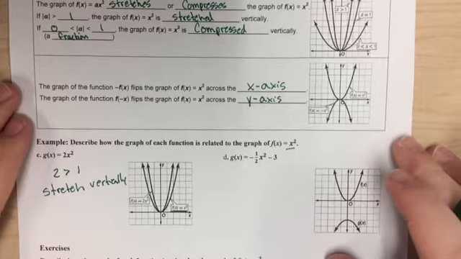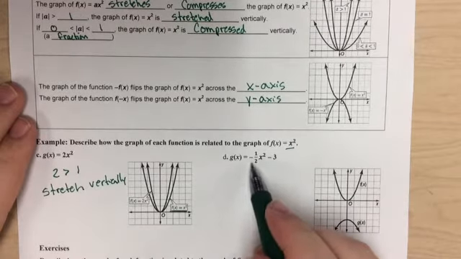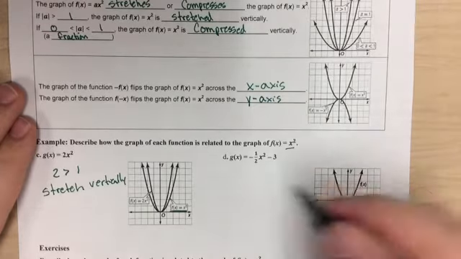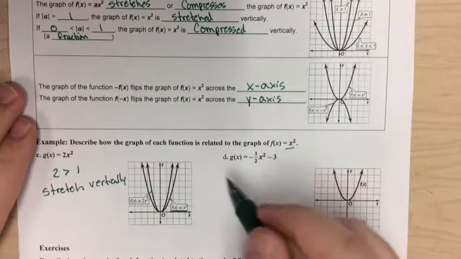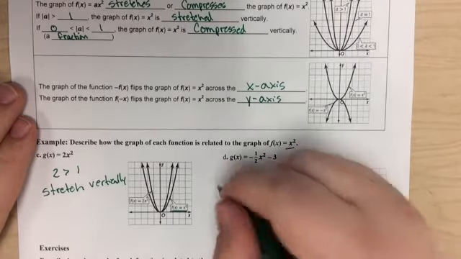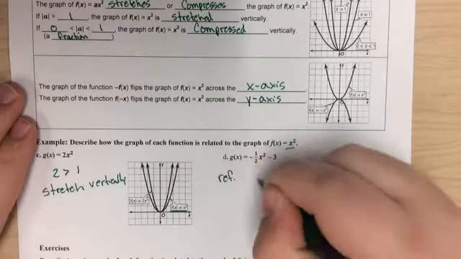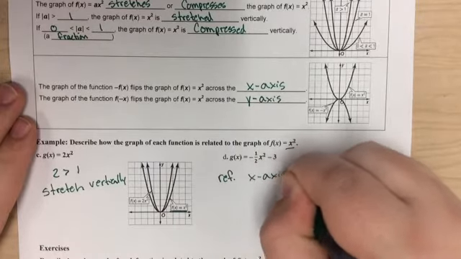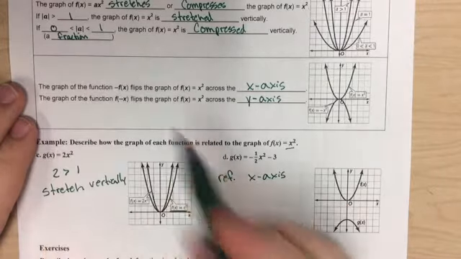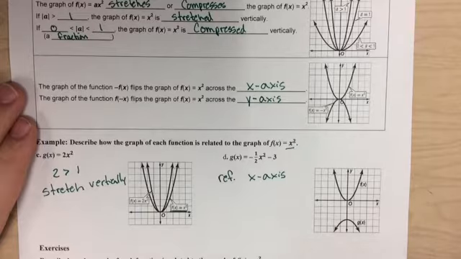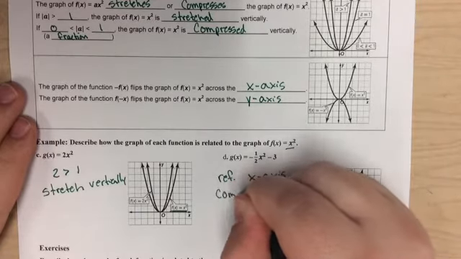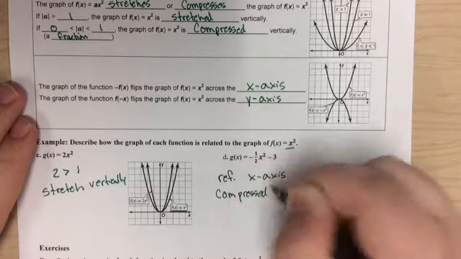And so now we're going to look at this other example over here. g of x equals negative 1/2 x squared minus 3. Now we have a whole lot of things going on in this one. The negative sign out in front tells us that it's going to reflect across the x-axis. So we know it's already going to reflect across the x-axis. Let's write that down. And then we look at the 1/2. Well, 1/2 is between 0 and 1, and so we know that it's going to be compressed vertically. It's going to become wider. So we can say compressed vertically.